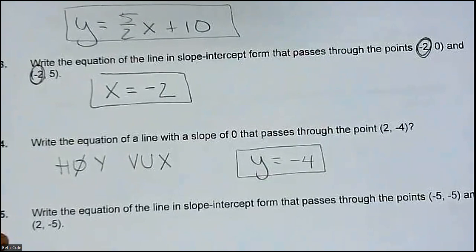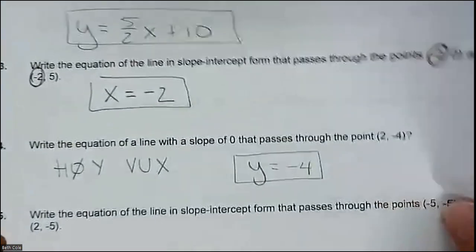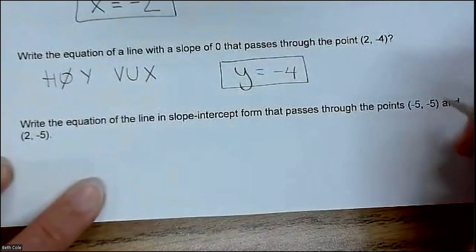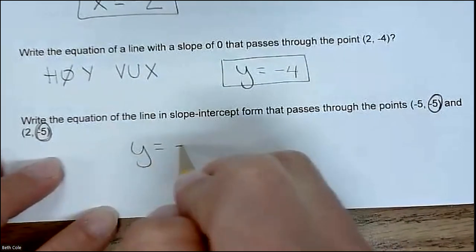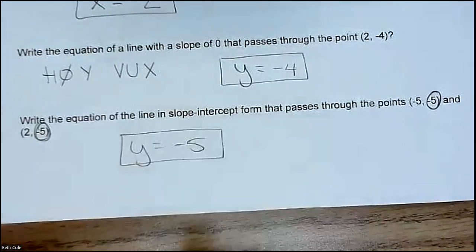I think this one's the same. What do you notice about these points? They have the same y value. Do you see how the y values are both -5? So y equals -5.